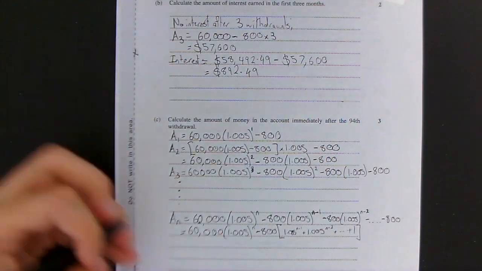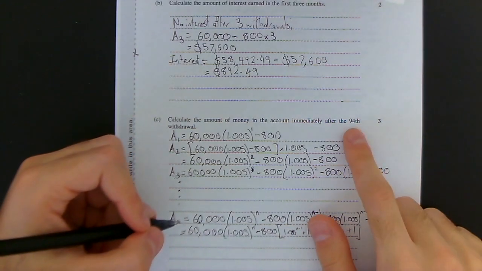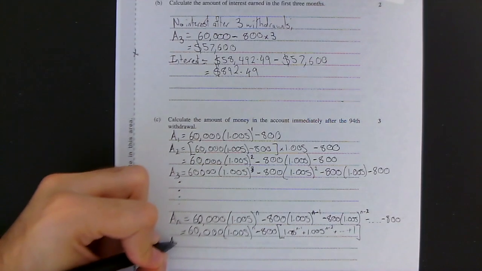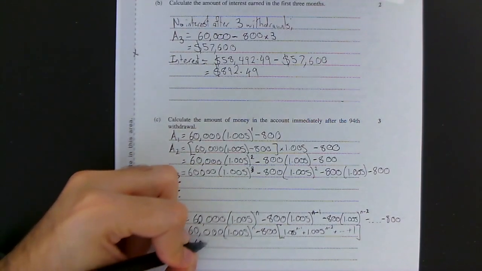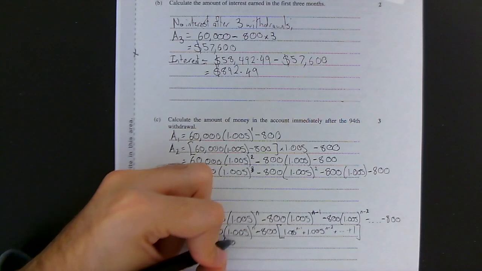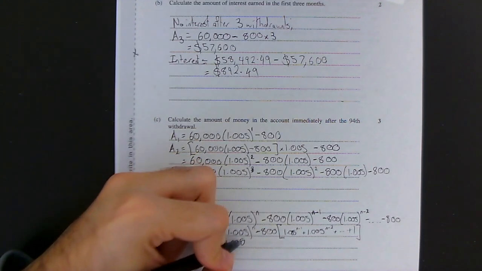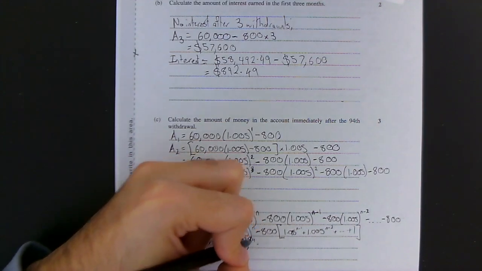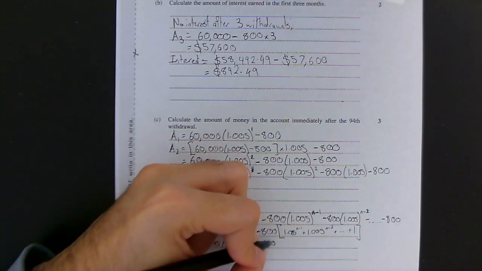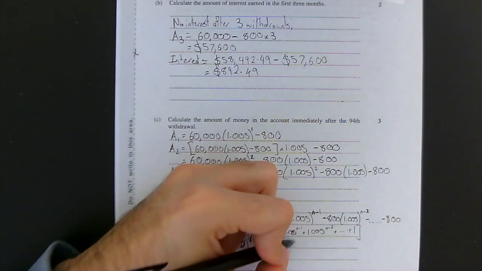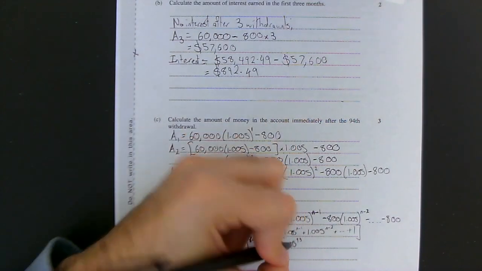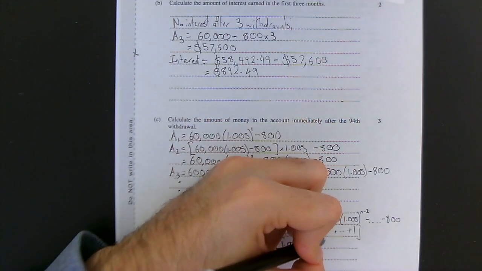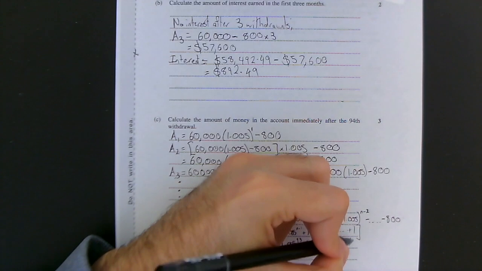Okay. Now we want to know what the amount is after the 94th withdrawal, which is A94. So applying that technique, it's 60,000 times 1.005 to the power of 94 minus 800 outside of 1.005 to the power of 93 plus 1.005 to the 92, plus all the way to 1.